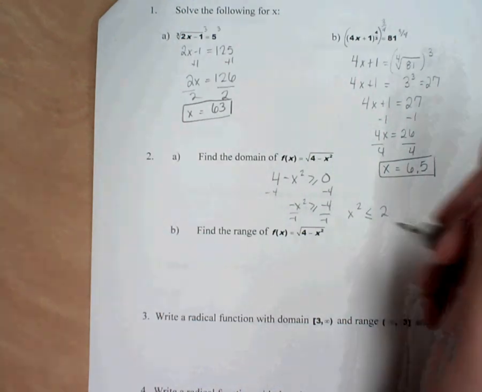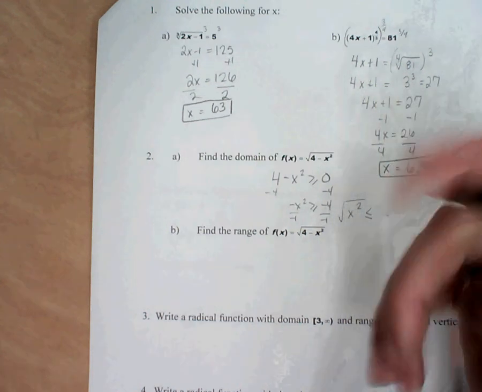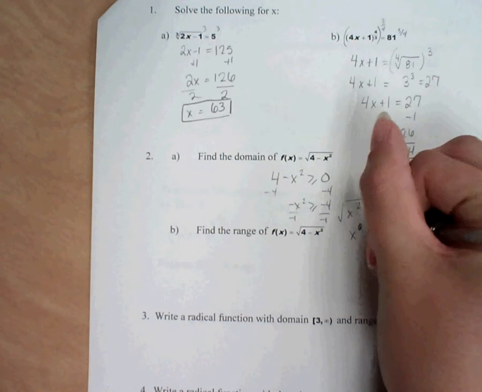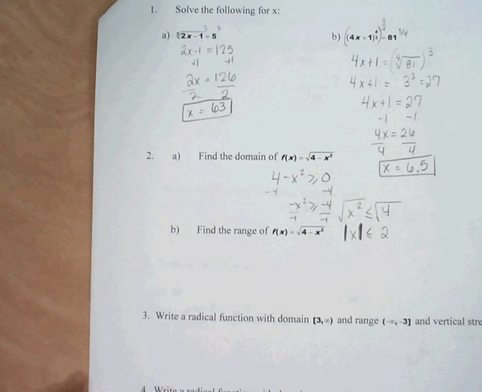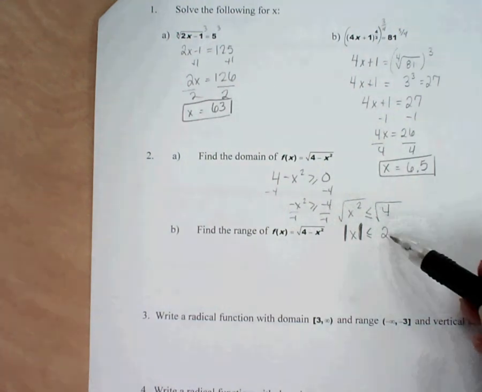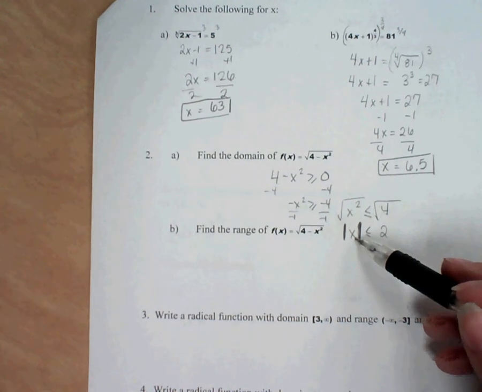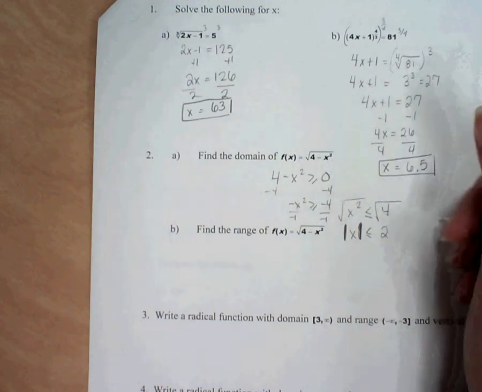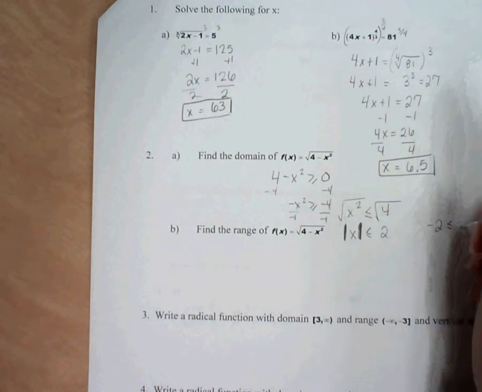Say x squared is less than or equal to 4. Got ahead of myself. Take the square root. X is less than or equal to 2. And the absolute value of x is less than or equal to 2, because I know that the square root of x squared is equal to the absolute value of x from back when we studied absolute values. So x can be any value from negative 2 to 2. So you'd write this like an inequality sandwich. Negative 2 is less than or equal to x, which is less than or equal to 2.